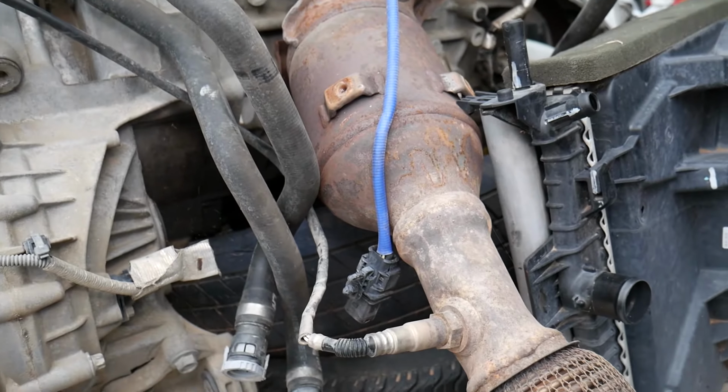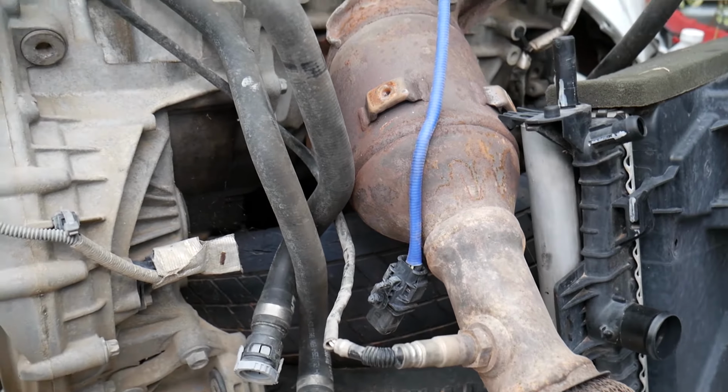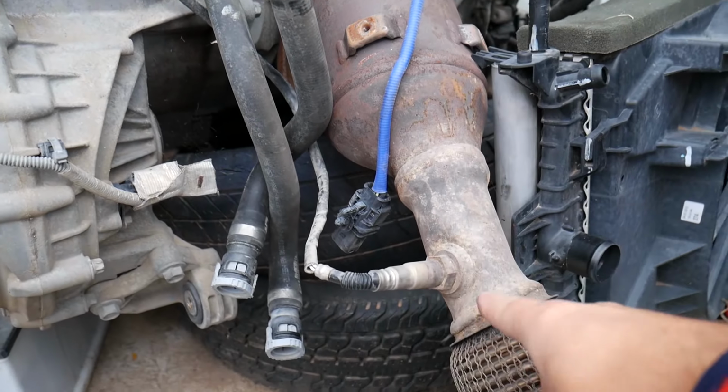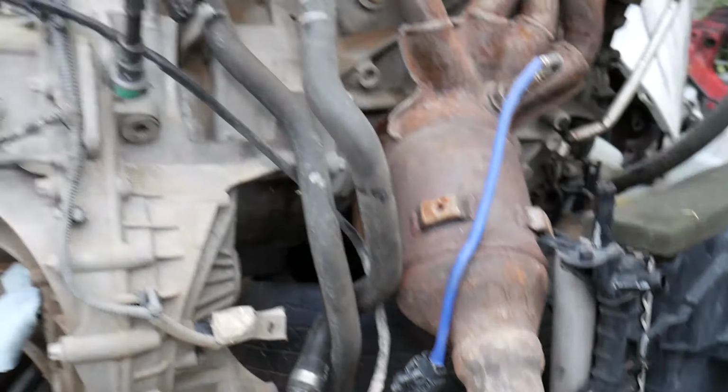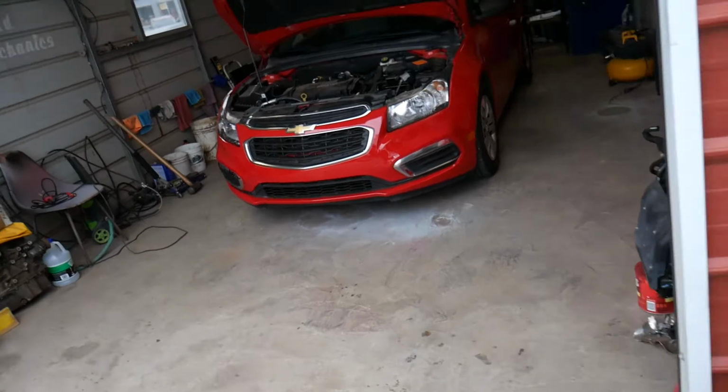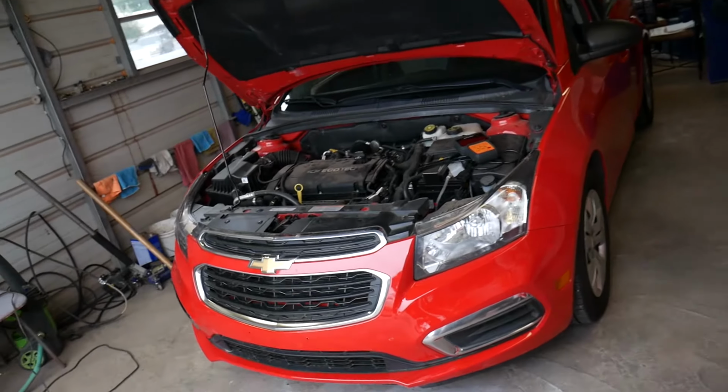So if you get a code P0420, guys, most likely it's a bad catalytic converter, and the second reason could be a bad sensor, so you need to check that out. Hopefully, guys, that video will lead you in the right direction to fix that problem.